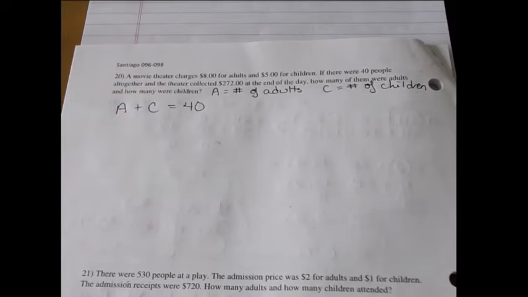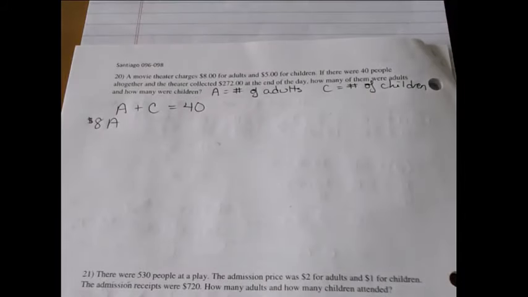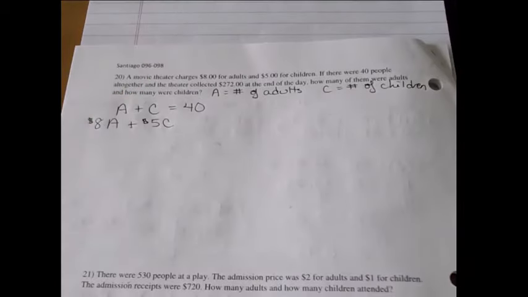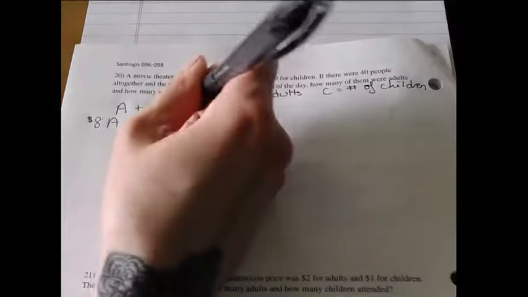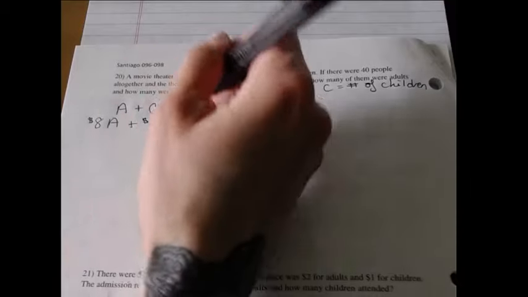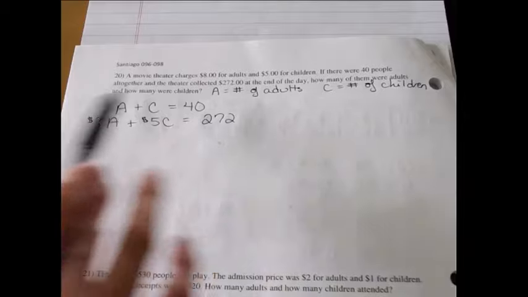Your second equation has to deal with money. So it's $8 for every adult. I like to put that dollar symbol in there just so it's a reminder that we're talking about money. So it's $8 for every adult, $5 for every child. And notice that we were told how much money the theater collected. The theater collected a total of $272 at the end of that day, because there were only 40 people who went during that time. I'm hopeful that this setup makes sense.